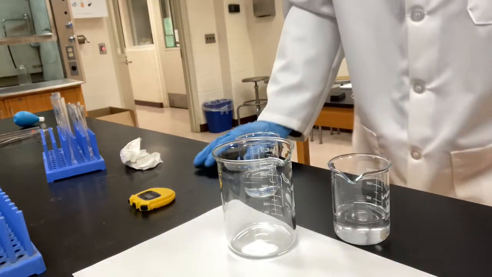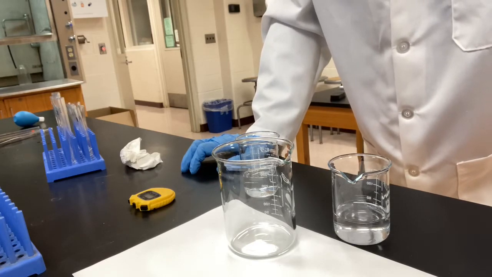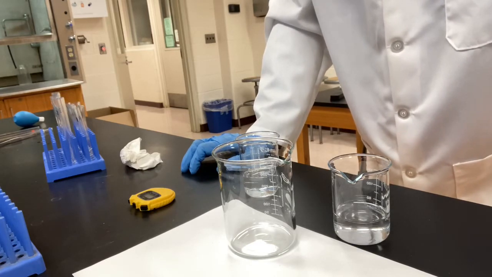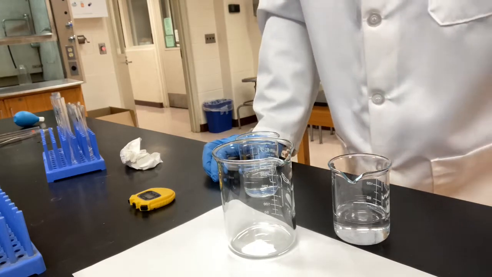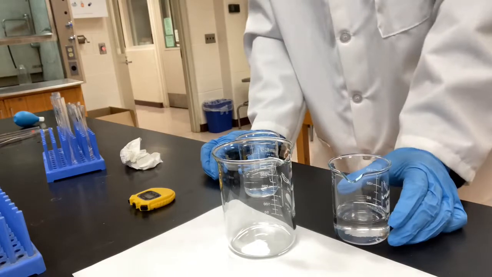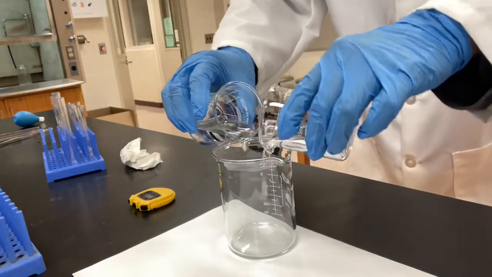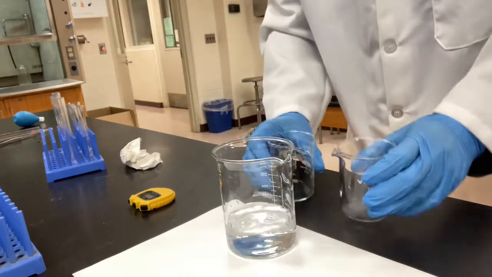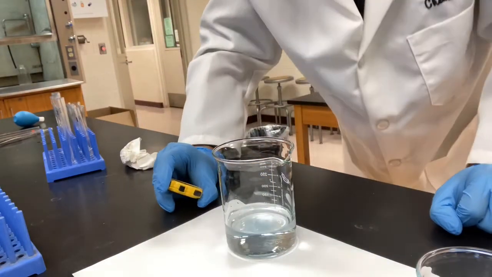Now let's move on to the third one. The third trial, the concentration of potassium iodate is tripled from the first one. So we expect the reaction rate is even faster. Hopefully it takes even shorter time before we see the blue color show up. Blue.